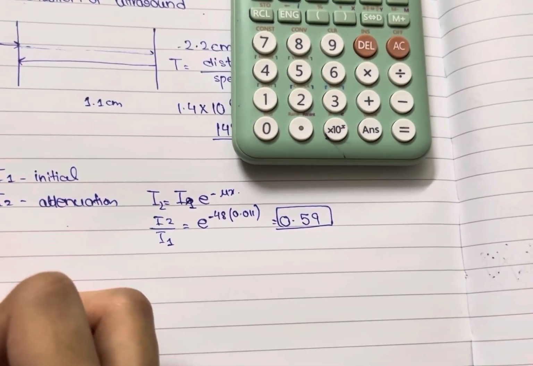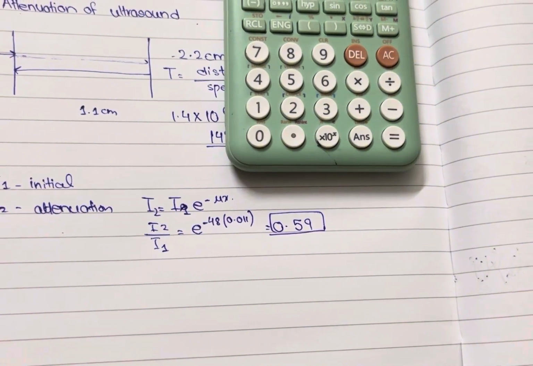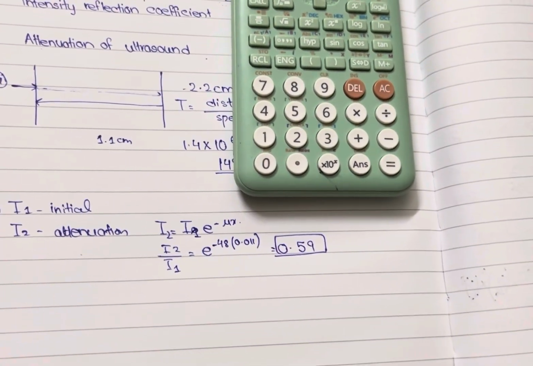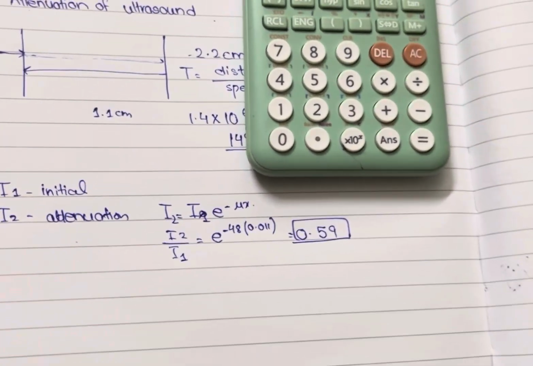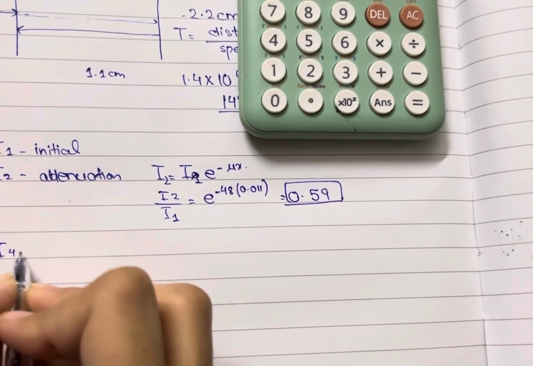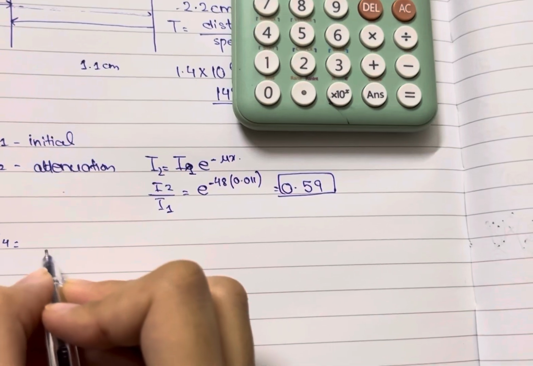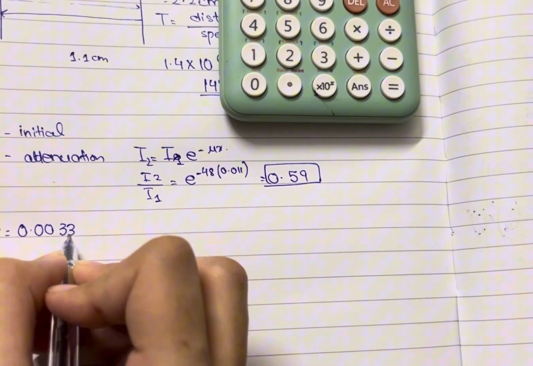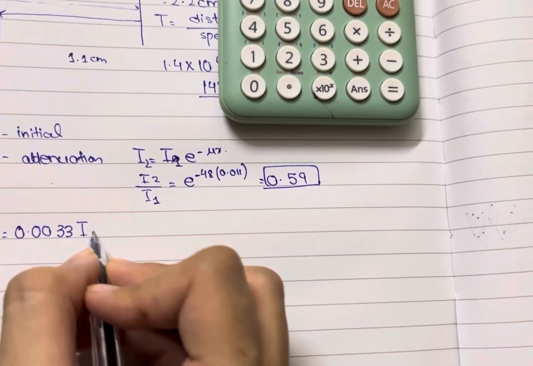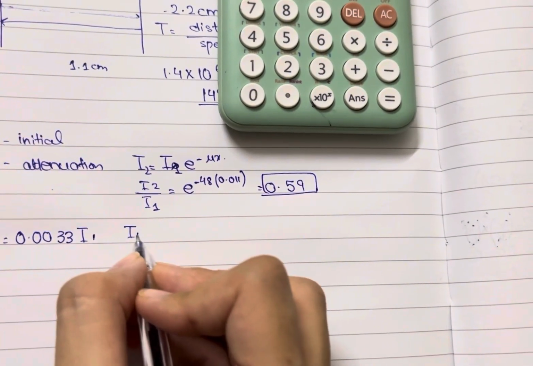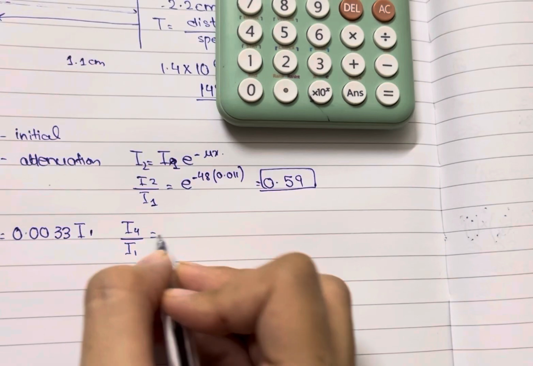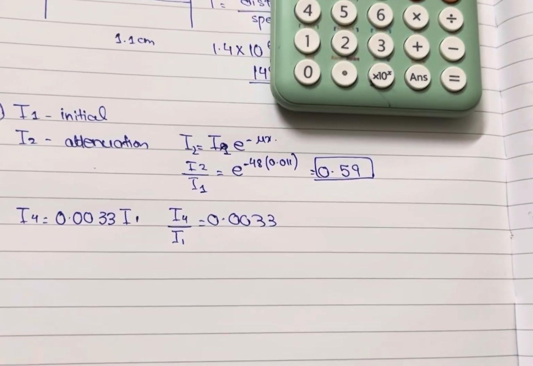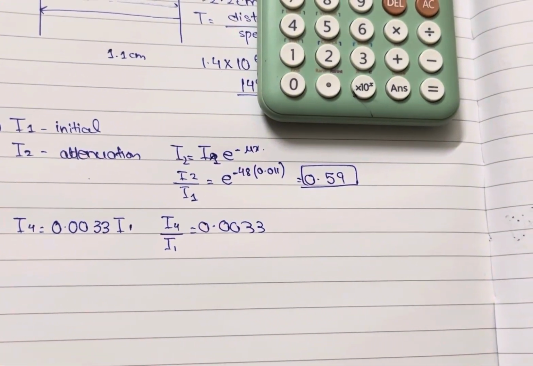Moving on towards the C part. Intensity I4 is 0.33% of intensity I1, which essentially is I4 equals 0.33 over 100, which is 0.0033 I1. So it's literally giving us the ratio I4 over I1, 0.0033, and I'll let you know why we need it in the first place. Determine the ratio I3 over I2.